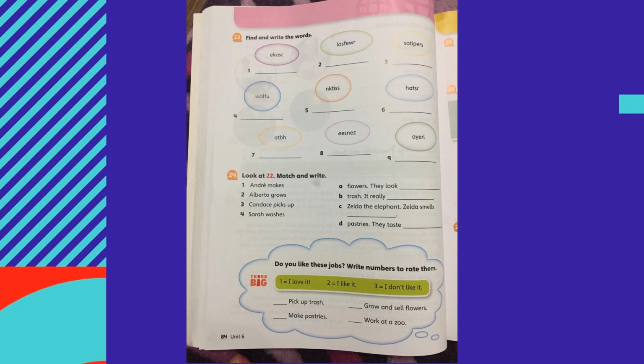This is the last page that you're going to answer for this unit and is page 84. In exercise 23, we have to find and write the words. Here, the letters are not in order, so please put them in order with the vocabulary that is in the last page in exercise 22. In exercise 24, we also have to look at exercise 22 in the last page, match and write according to the information that you listened and read.